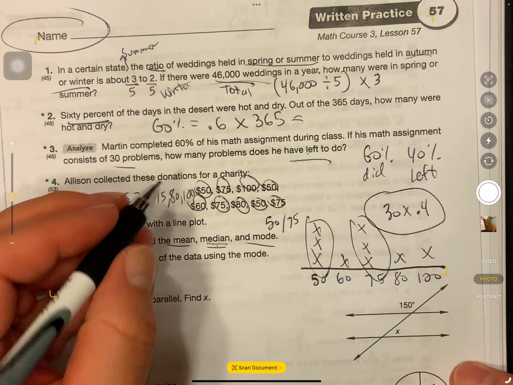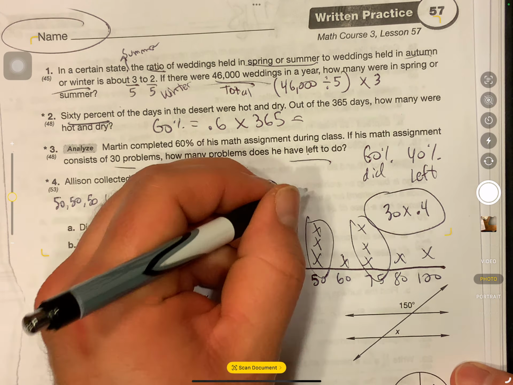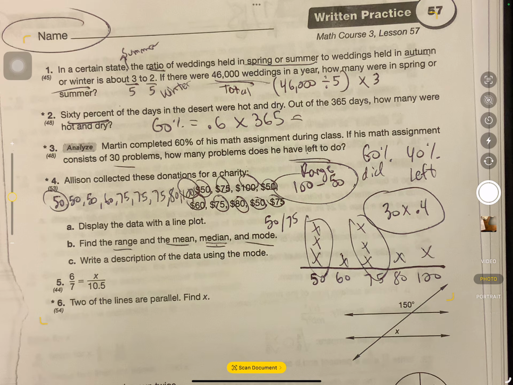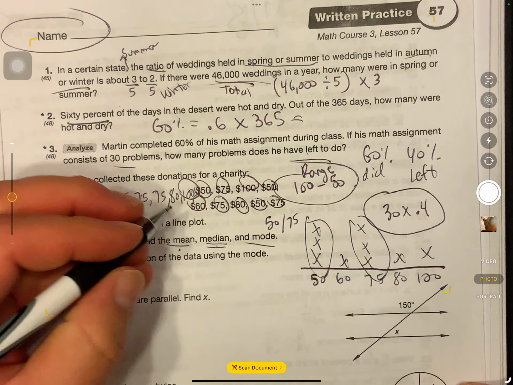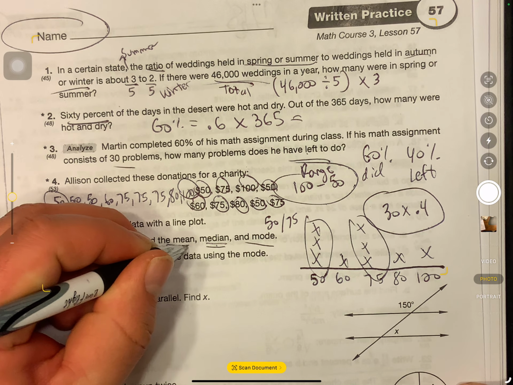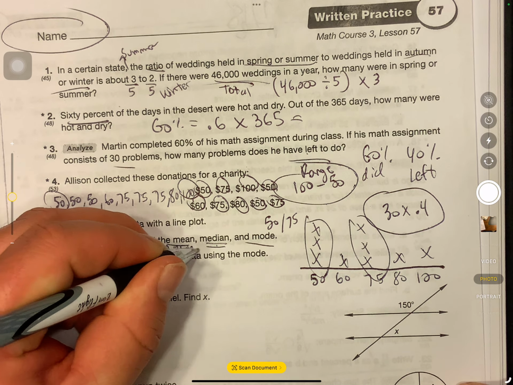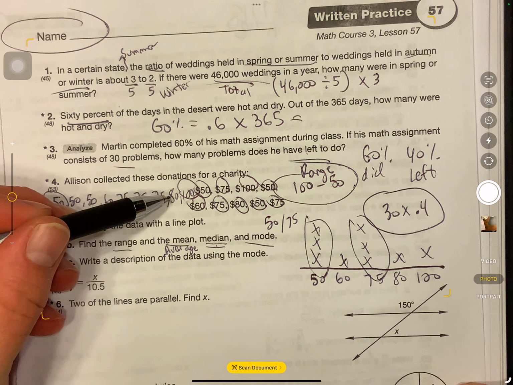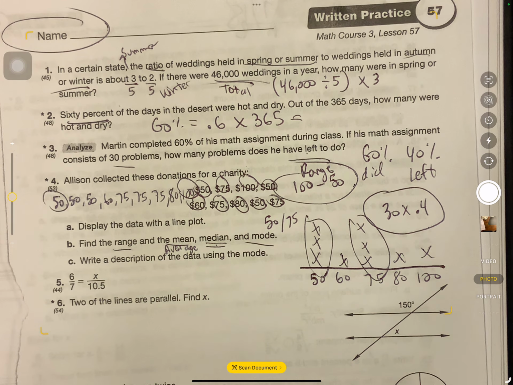Okay. The range is the biggest one, 100, minus the smallest one, 50, and do that and you'll figure out the range. Okay. This is the range. The mean is the average, and the average is when you add up all the values, 50 plus 50 plus 50 plus 60 plus 75 plus 75 plus 75 plus 80 plus 100. Then you divide by 9.